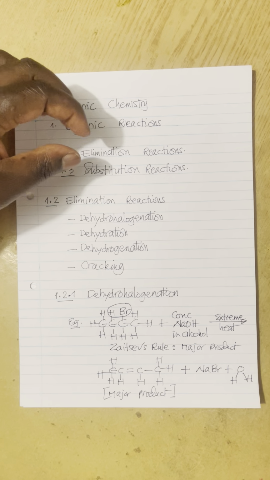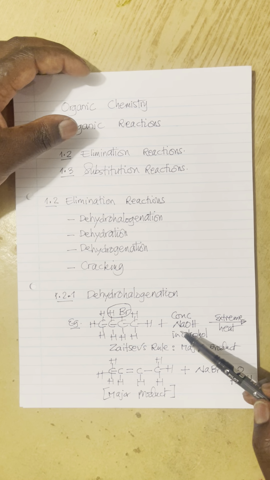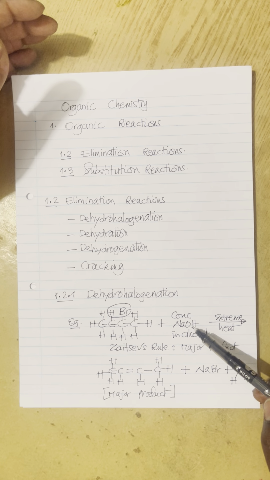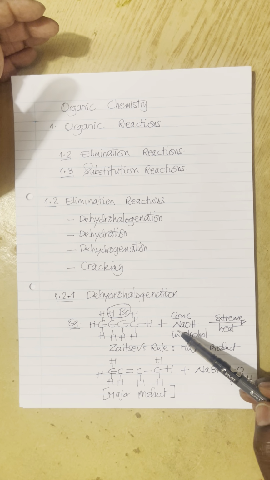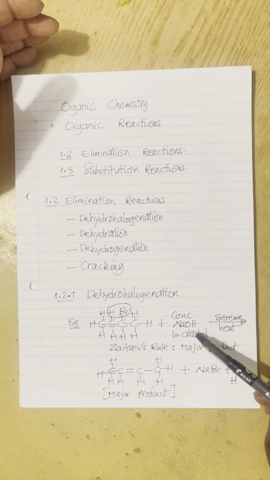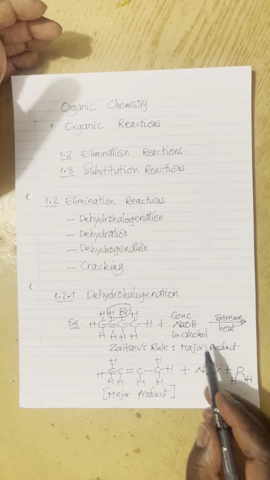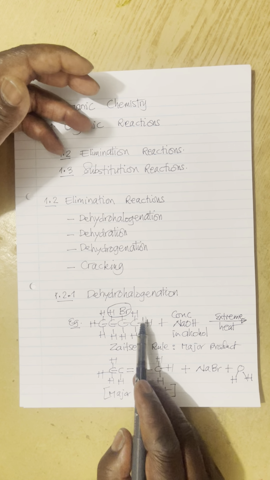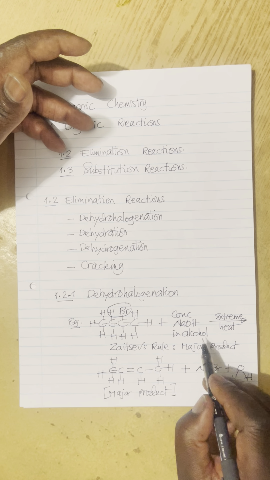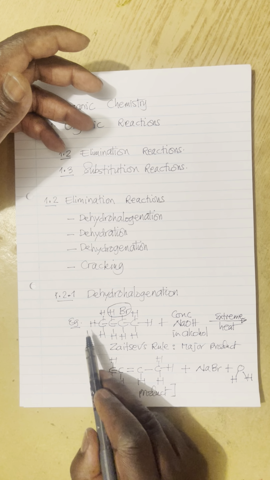Take note of the conditions here. We have concentrated strong base. You can have potassium hydroxide or lithium hydroxide. In this example, I have used sodium hydroxide. In alcohol, why alcohol? Well, alcohol is a solvent for the haloalkane, so it performs the function of dissolving it.